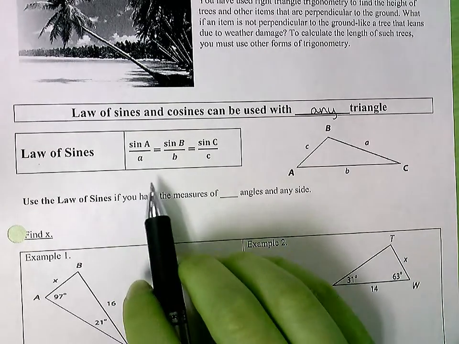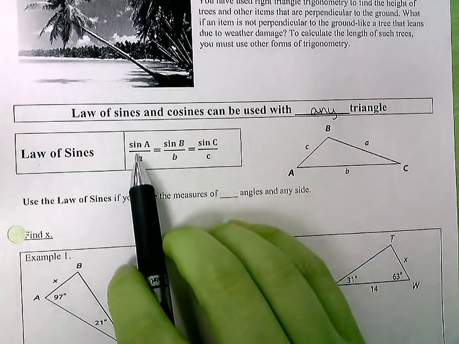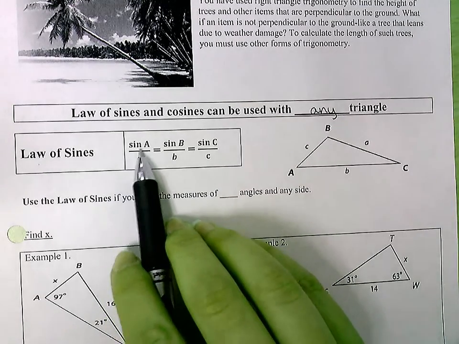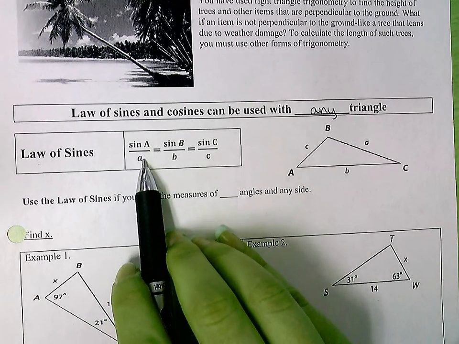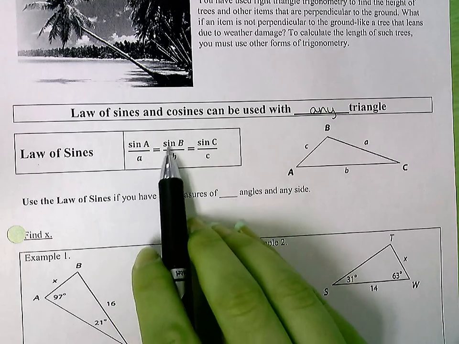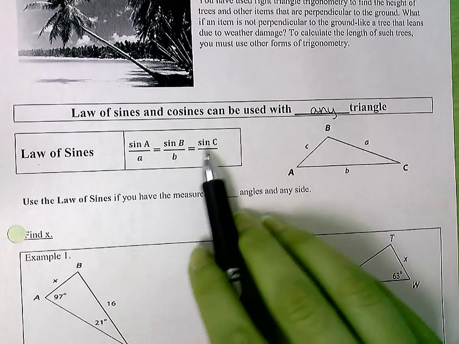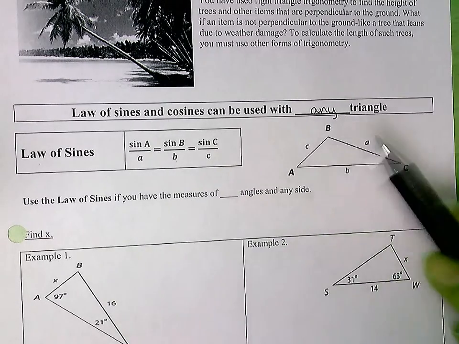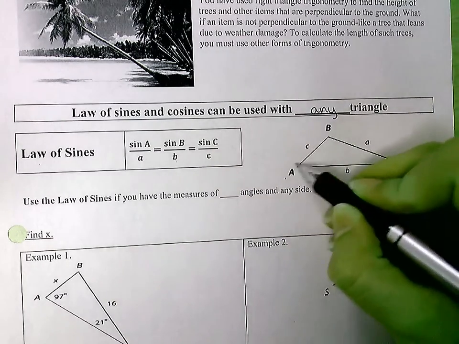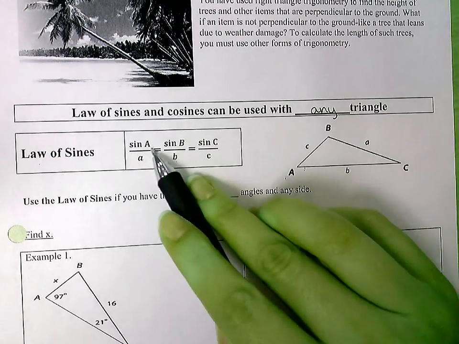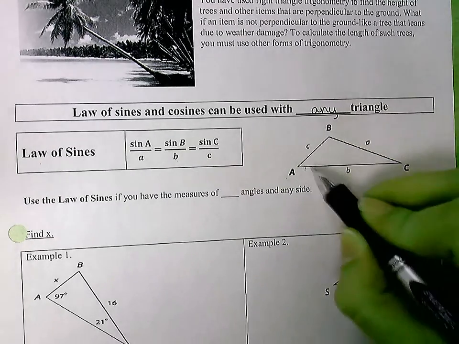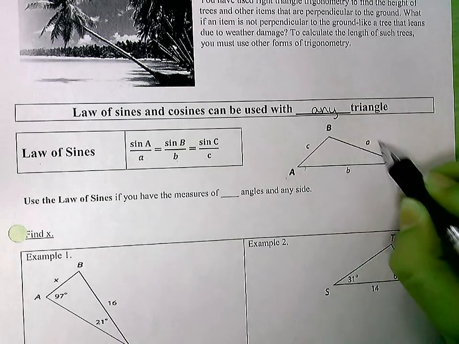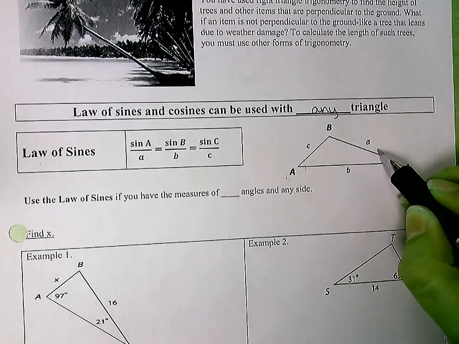This is our equation. It's a proportion. We have sine of angle A over lowercase a is equal to sine of angle B over lowercase b is equal to sine of angle C over lowercase c. If I go from angle A and take sine of angle A, it will be over its opposite side, lowercase a.